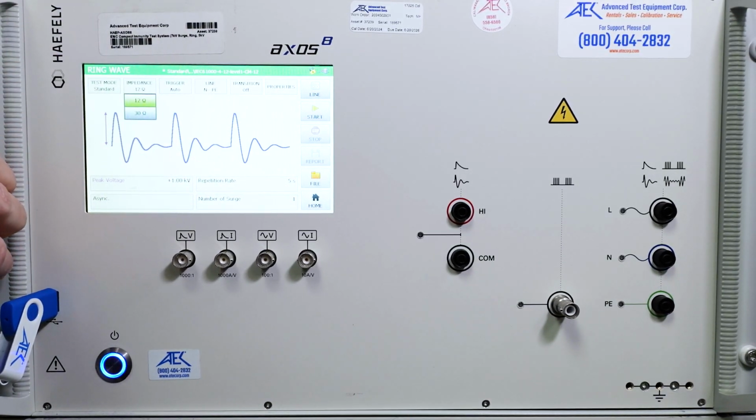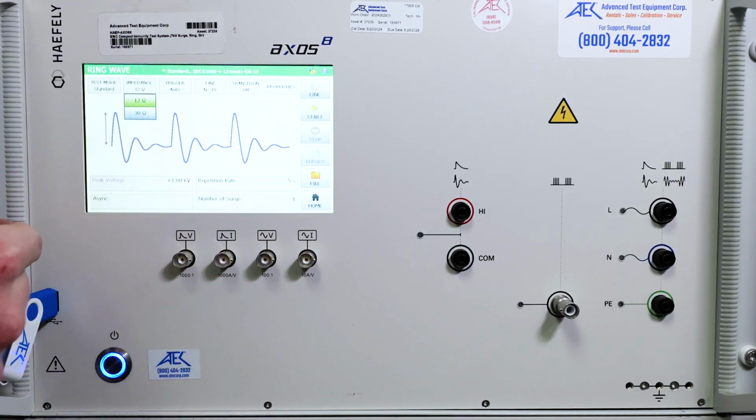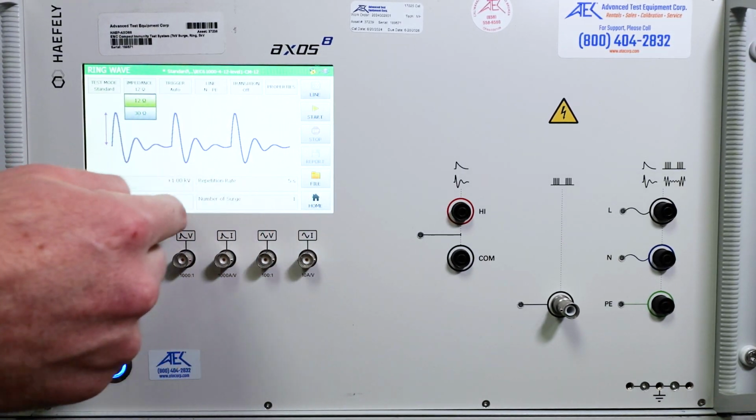You can also select your impedance on this one, and same thing with rep rates, number of surges, peak voltage, and synchronization.